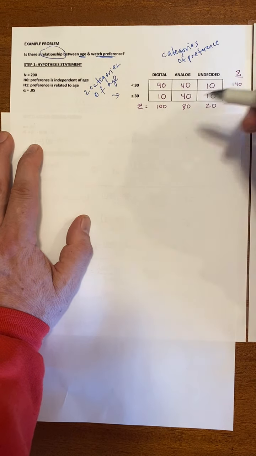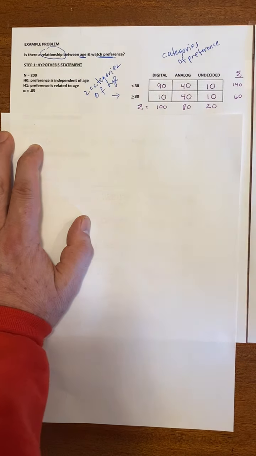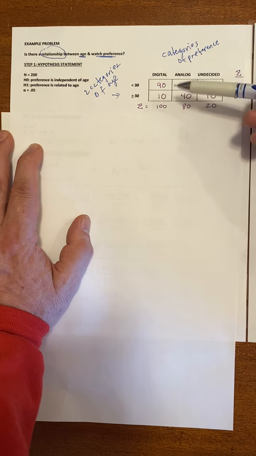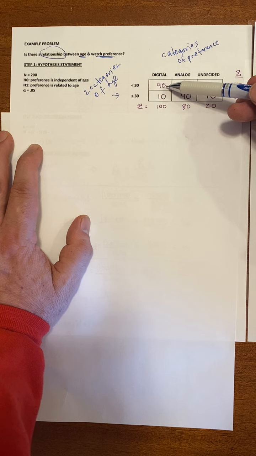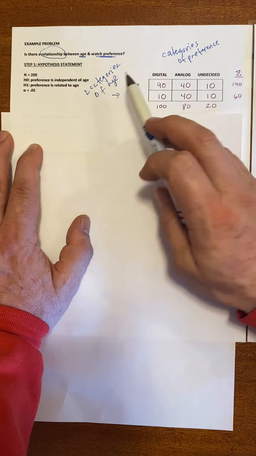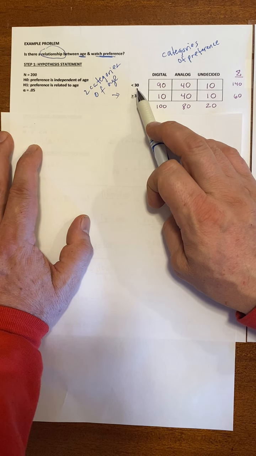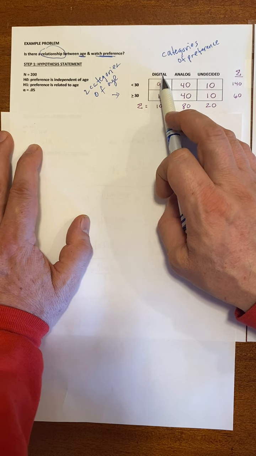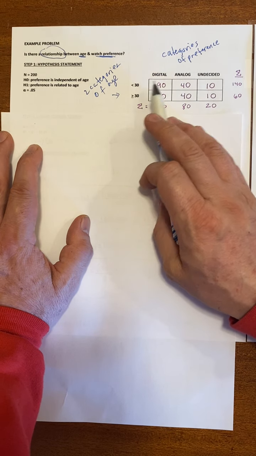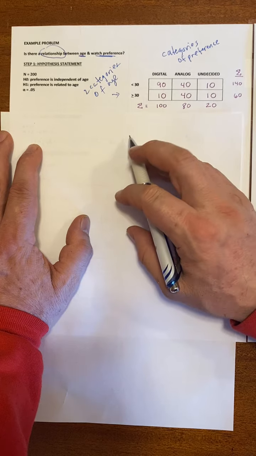And for each category, we have numbers that represent them, right? So for instance, this 90 here represents this idea that out of the 200 people surveyed, there were 90 people less than 30 that preferred to wear a digital watch. 40 people less than 30 that wanted the analog, and then 10 that were undecided.